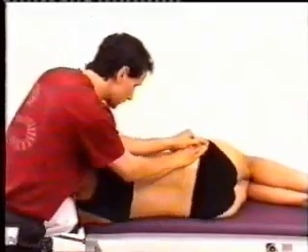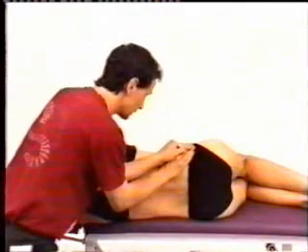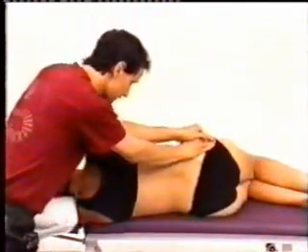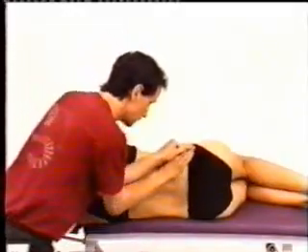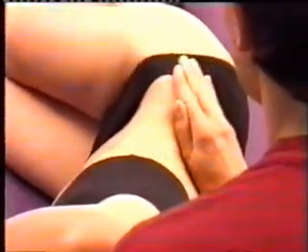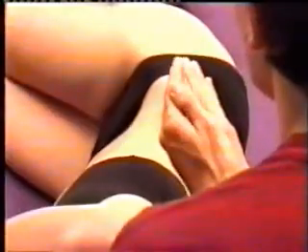And pull up your pelvis. And pull up. Good. Grips. Both hands are placed overlapped on the posterior aspect of the iliac crest.